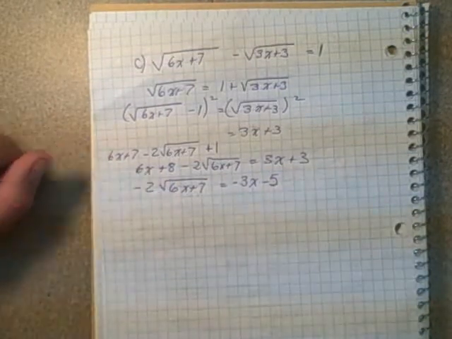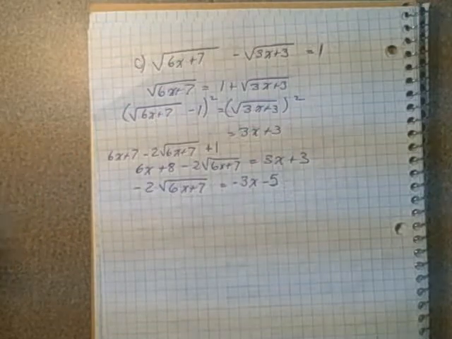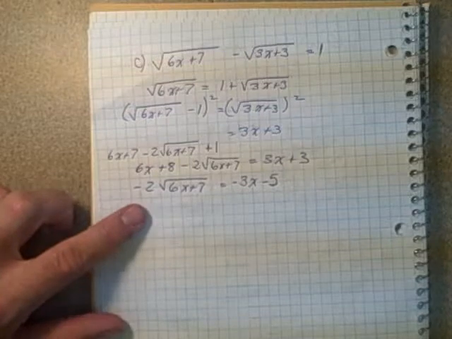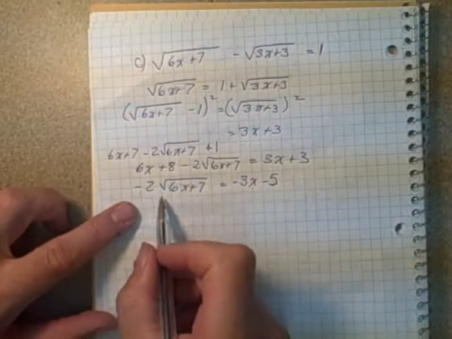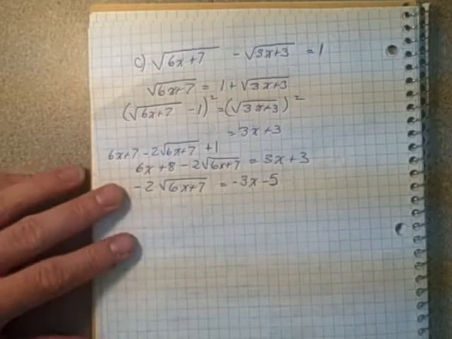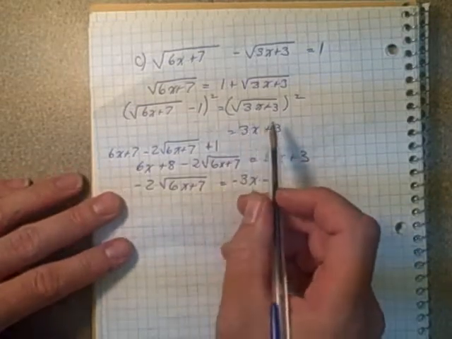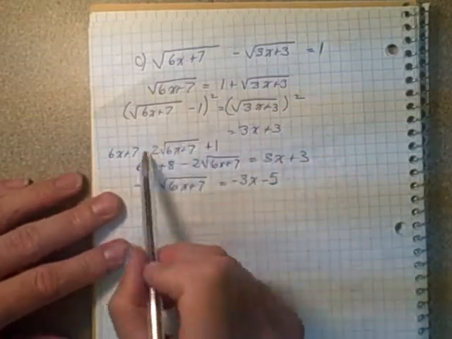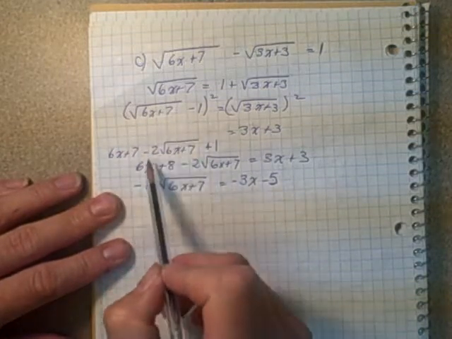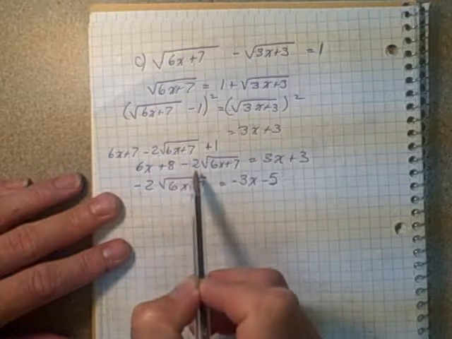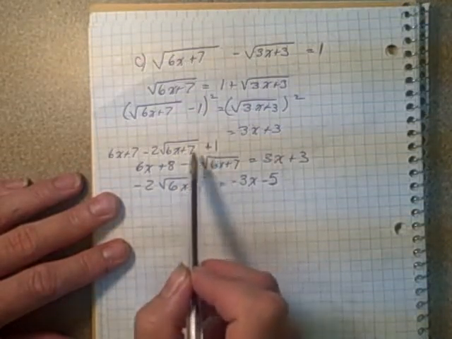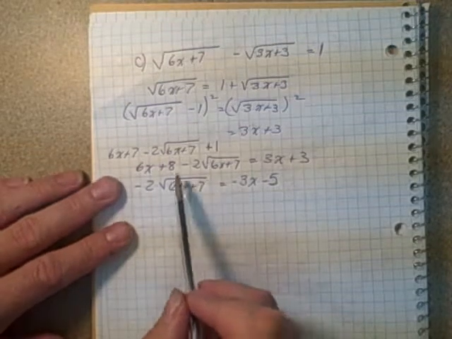Okay, so now if I want to eliminate this radical, I have to eliminate this 2 here. So let's just go back and do a quick check to make sure I did this okay. Plus 1 there, plus 8, that's okay.